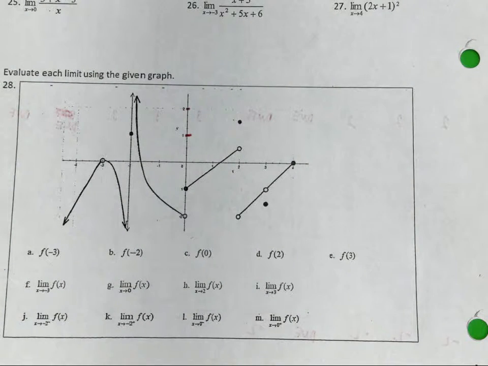This is 1. This is 2. Treat this as halfway between 1 and 2. Okay, that's halfway. All right, so here, f of negative 3. Let's just call these out quickly. What's f of negative 3? Undefined. That is an open dot at negative 3, so it's undefined.